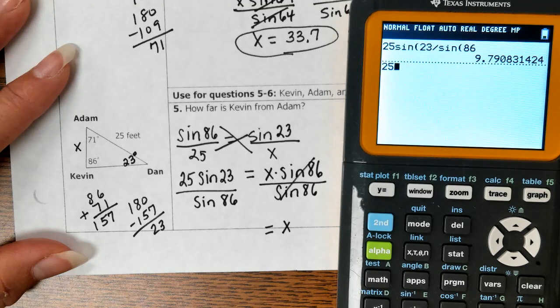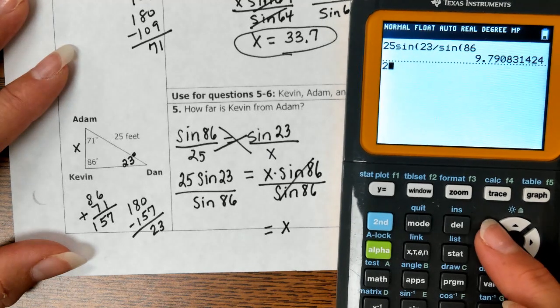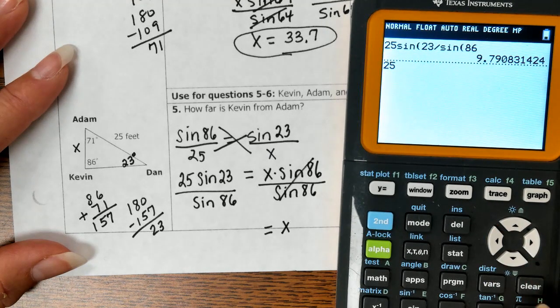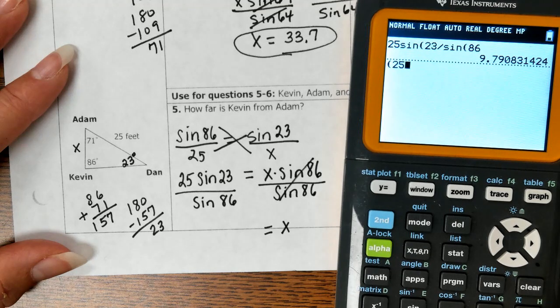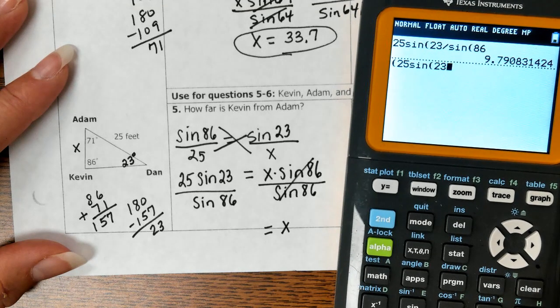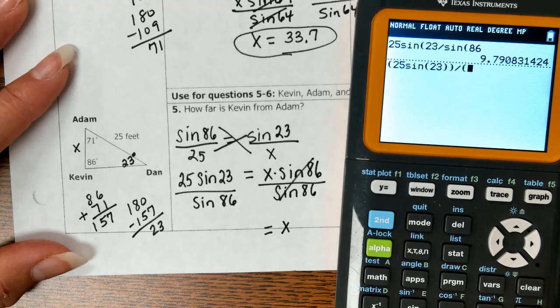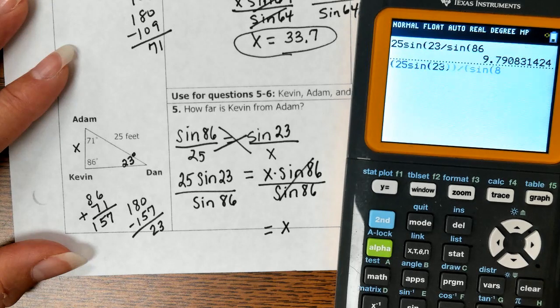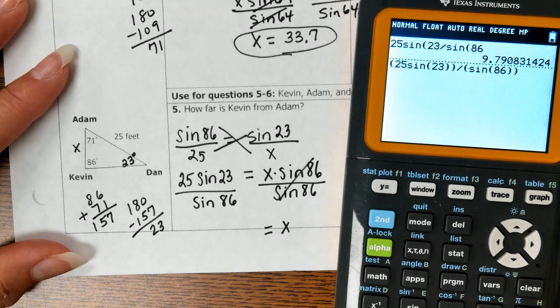To make it better, we could do parentheses around the whole thing. Some students will do that, putting parentheses around the whole numerator, and then dividing by, and maybe do parentheses around the denominator.